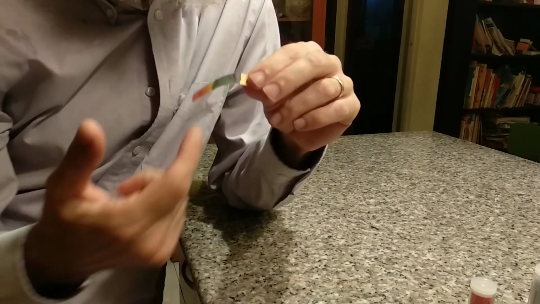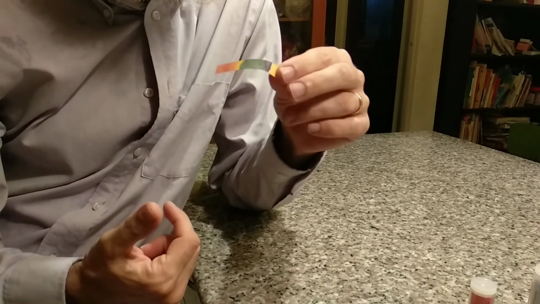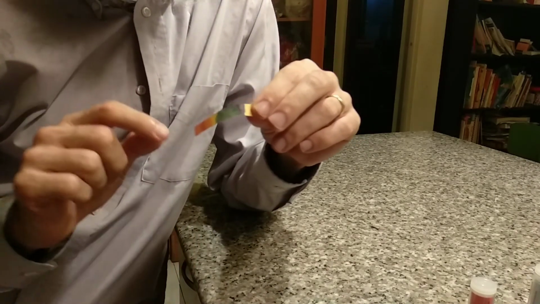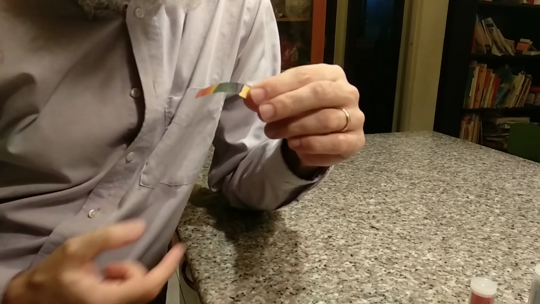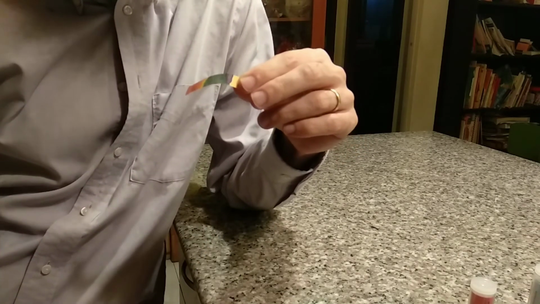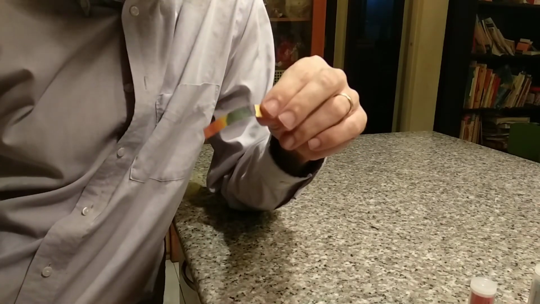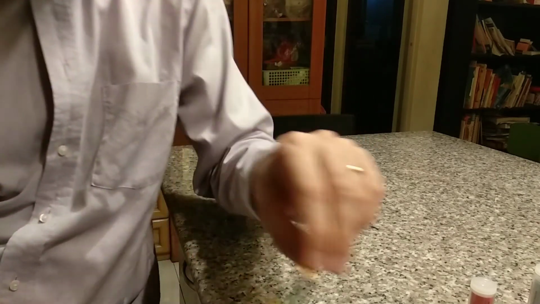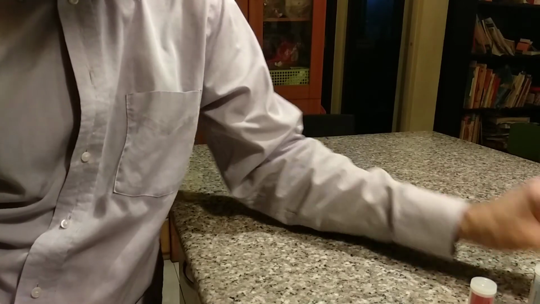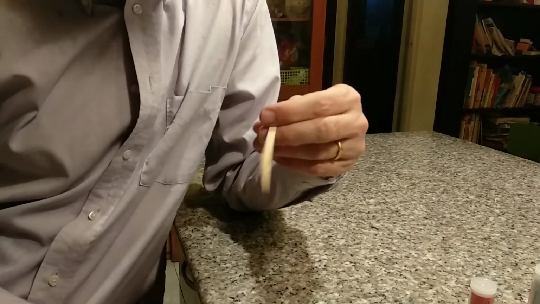This one has a number of them that change at different pHs. So then we can get a rainbow of colors depending on which ones are which color at this time.